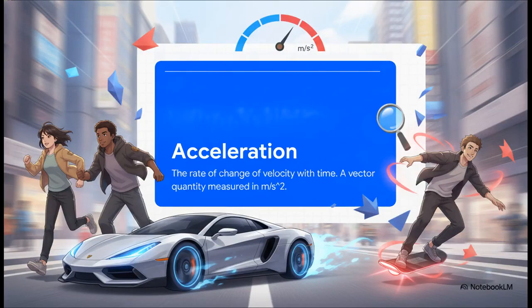But what happens if you speed up, slow down, or turn? That is acceleration. Acceleration is defined as the rate of change of velocity with time. It's a vector quantity measured in meters per second squared. Hit the gas in a car, you get positive acceleration. Hit the brakes, your velocity drops. In physics, we actually call that negative acceleration, or retardation.